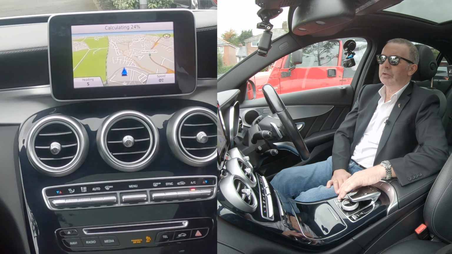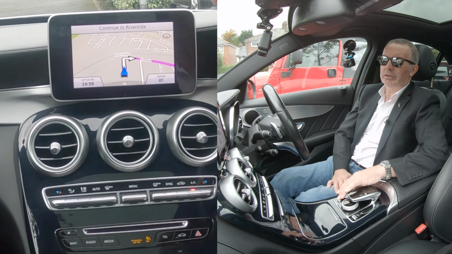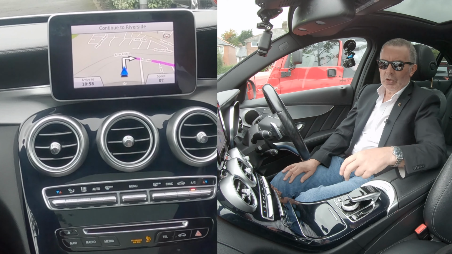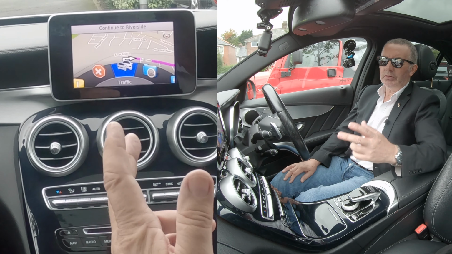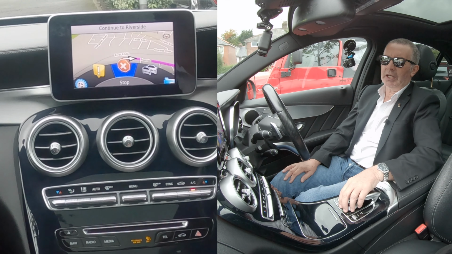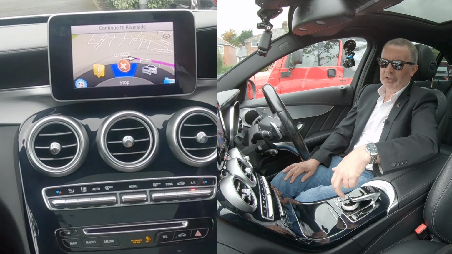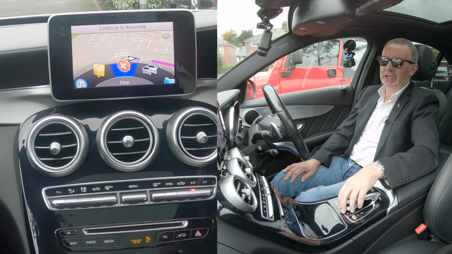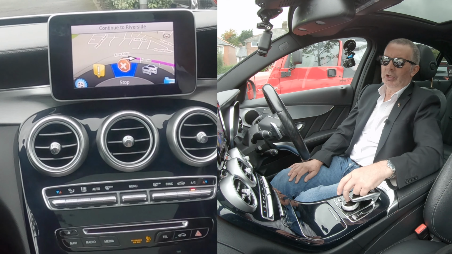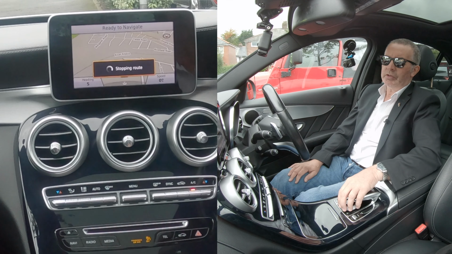Calculating the route. That's it done. Also, if you click on the screen, if you click on the screen there, you can stop. Sorry, just click on the rotary selector. It brings up another menu at the bottom, so you can stop the route, like so.